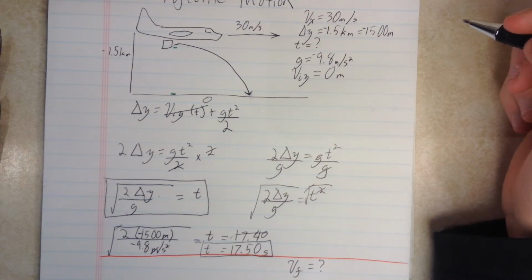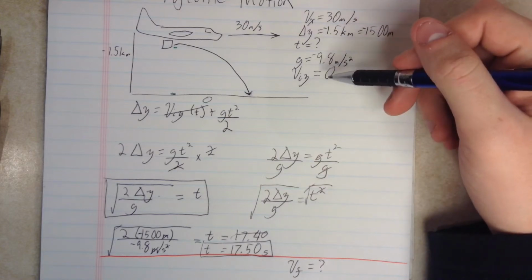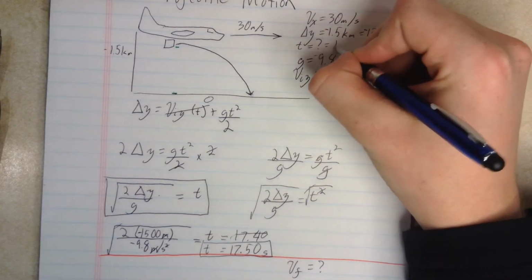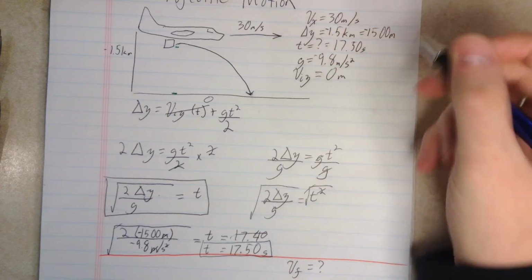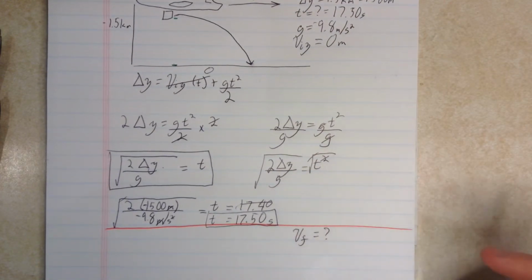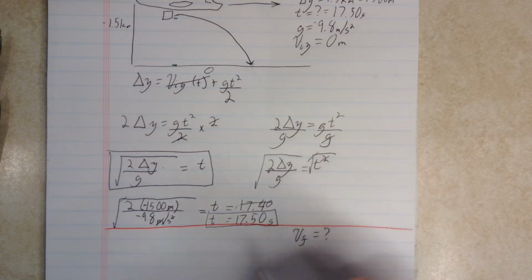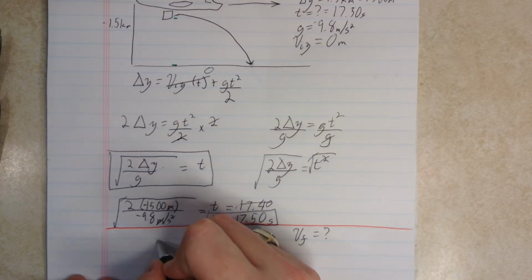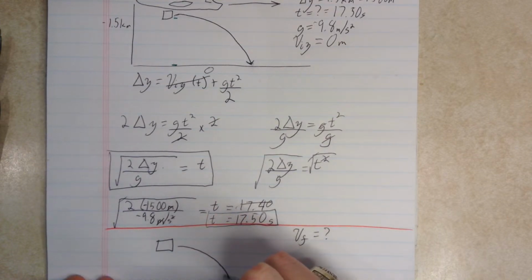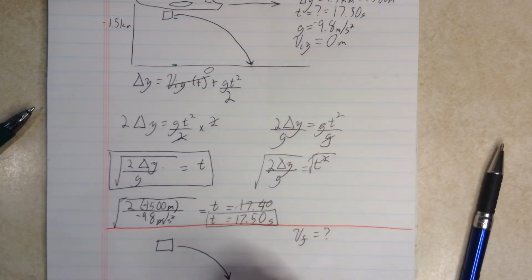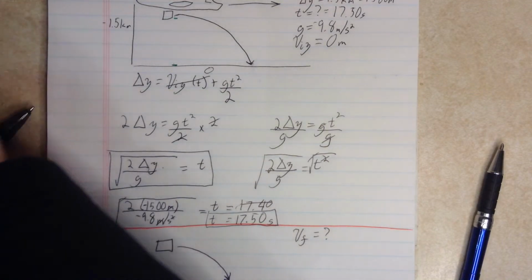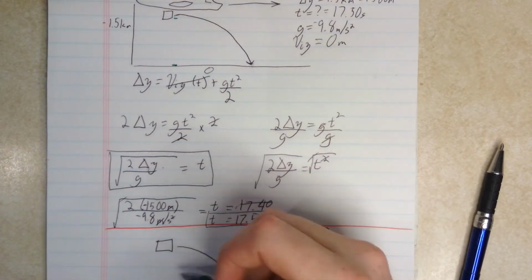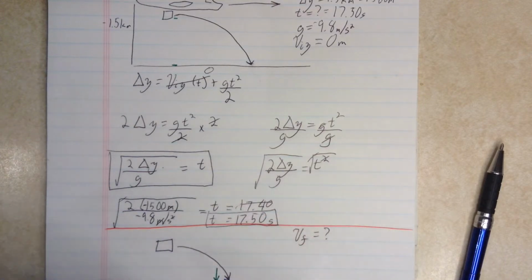Our final velocity, we'll need a formula then. We have our knowns up here already, and we know time now is equal to 17.50 seconds. So is there some way that we can find our final velocity? Well, our final velocity is going to have two components, and we'll sketch a quick picture here. This box is going to go down and hit like this, so it's going to have some horizontal velocity and some vertical velocity in the down direction, right?